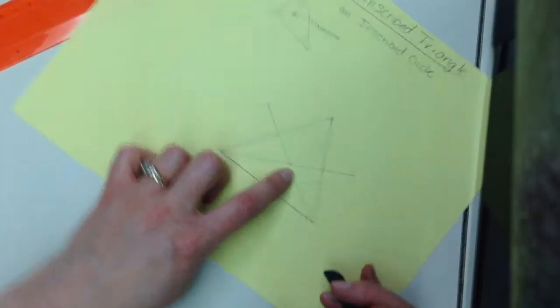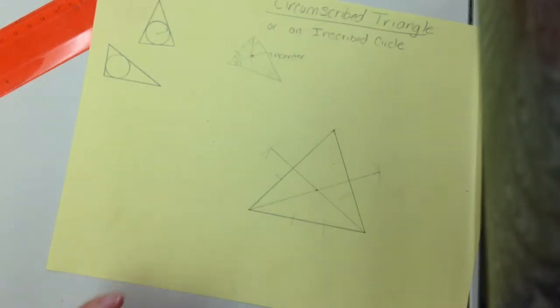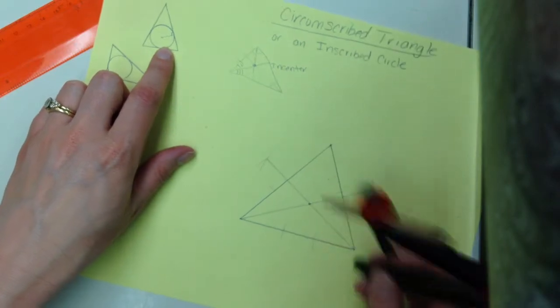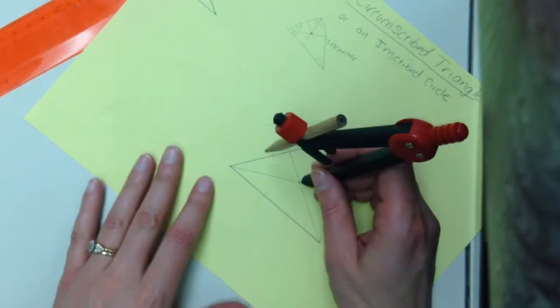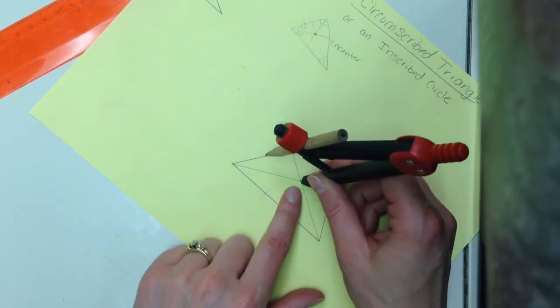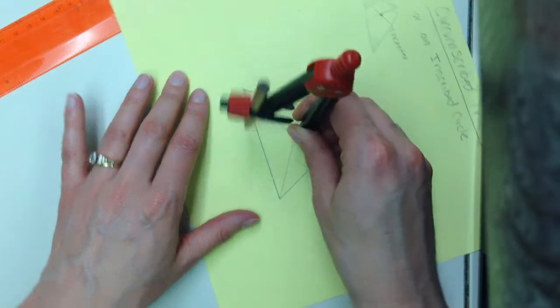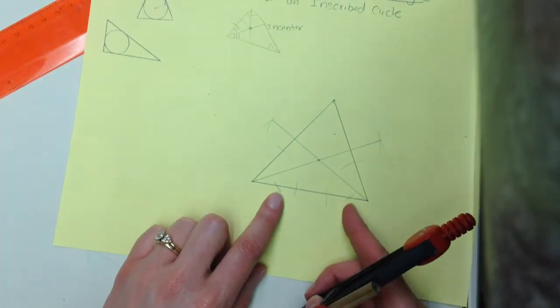So here's a point, and we need to create our right angle. I'm going to put my pointer on my point, and make 2 arcs down on the line that I want to create the perpendicular line for.